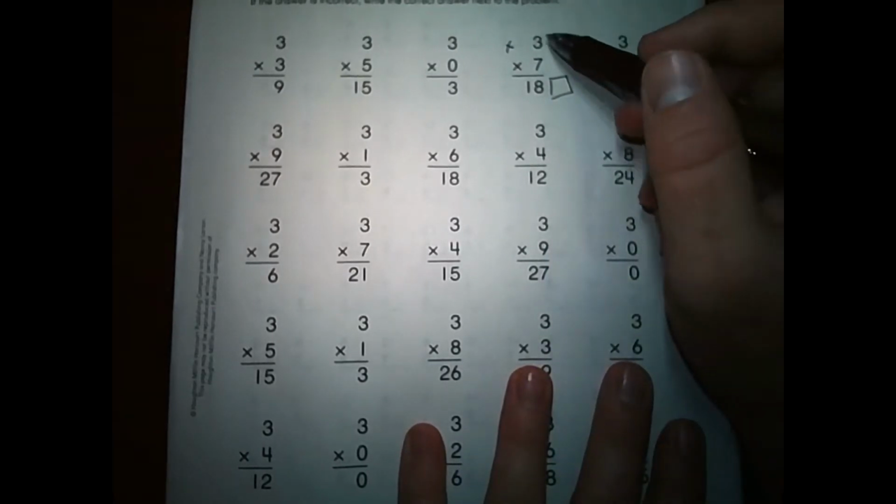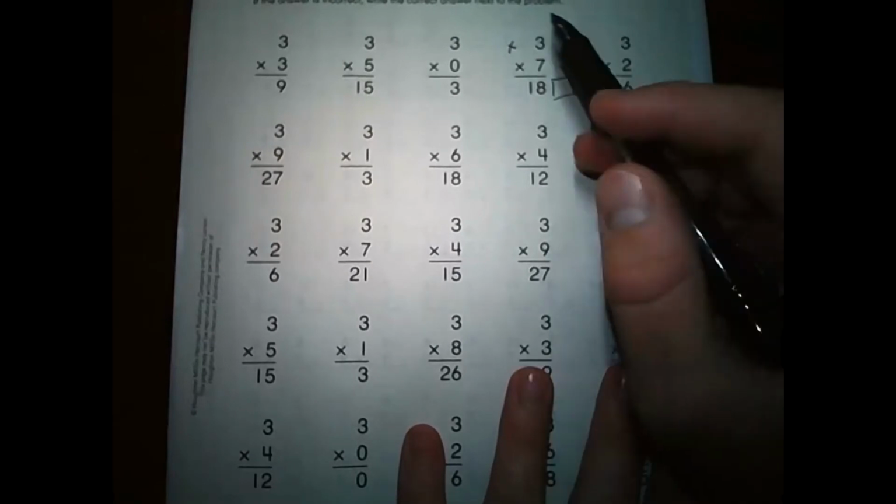For example, let's look at 3 times 7. 3 times 7 is not 18. So I'm going to put an X right here to show that that is wrong. I am then going to make my box here. If you are in Google Classroom, there's already a box there. So we're going to look at 3 times 7. I'm going to make 3 groups of 7.